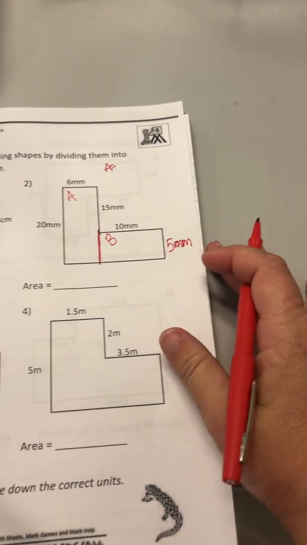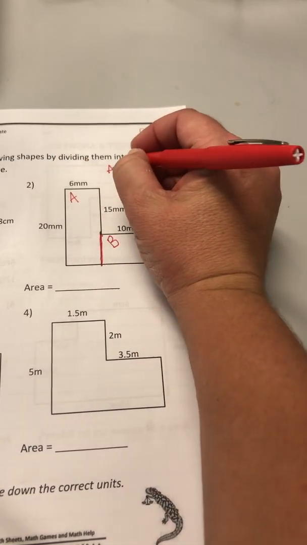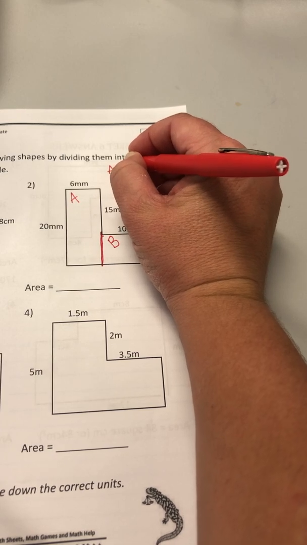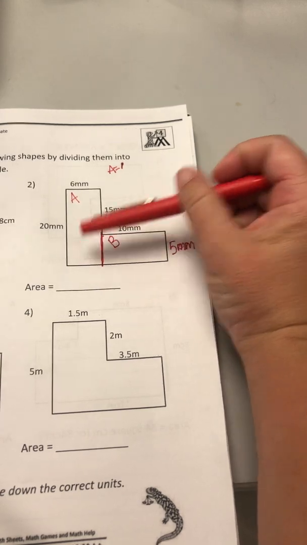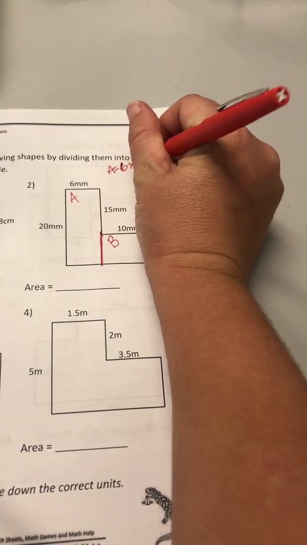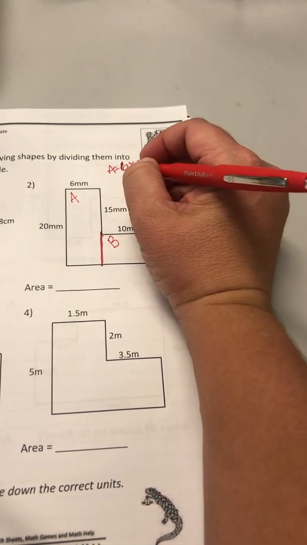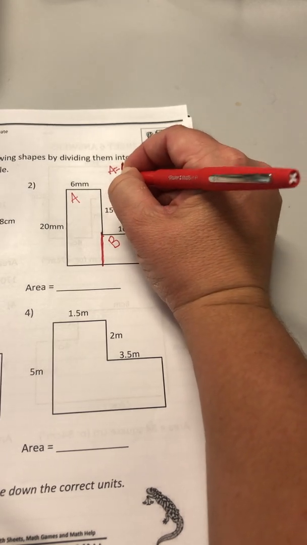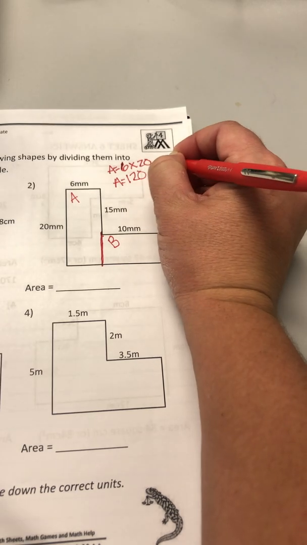All right, so the area of A would be what? What would my problem be? Area would be what? Guys, look up here. 20 times 6 or 6 times 20. So 6 times 2 is 12. Add my 0. So the area of this one is 120 millimeters squared.